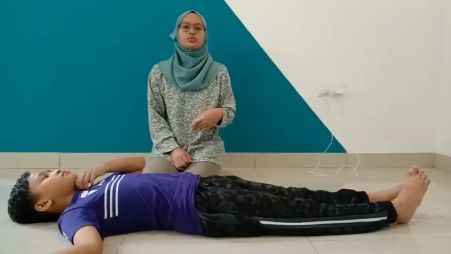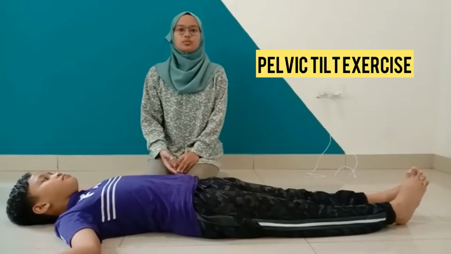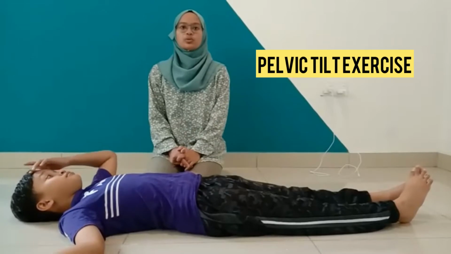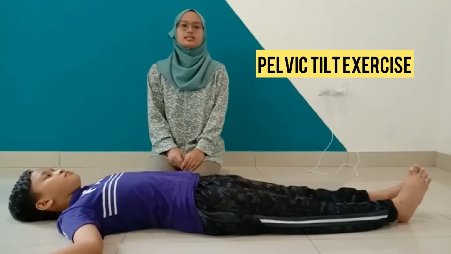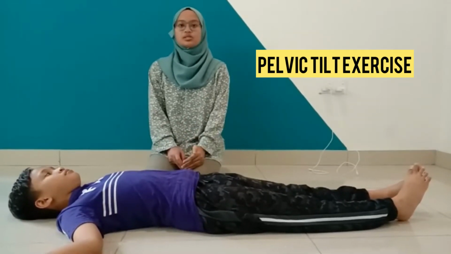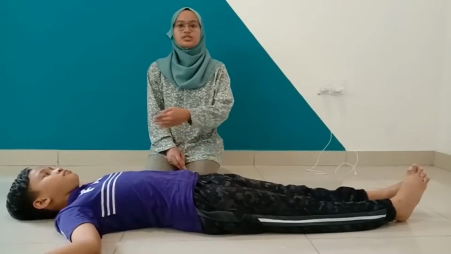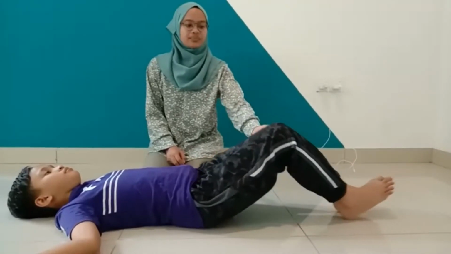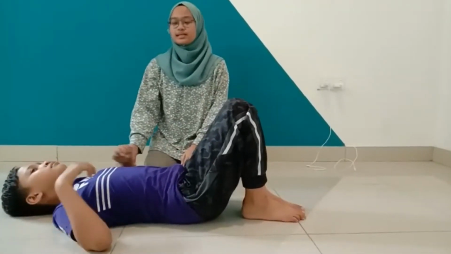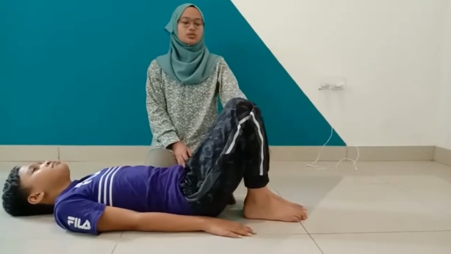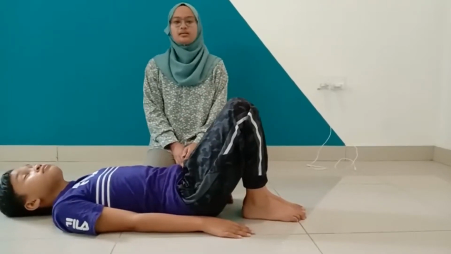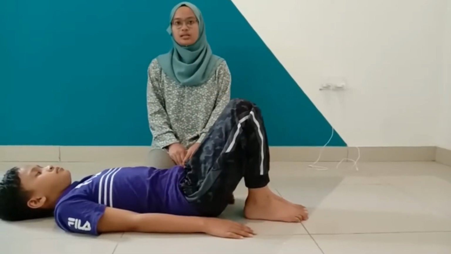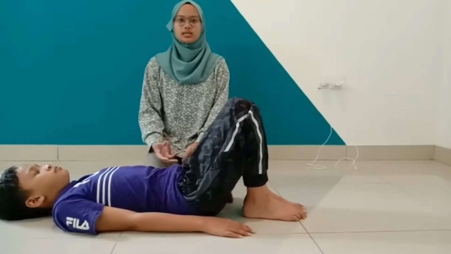I will continue to the exercise for the short-term goal, which is to strengthen the abdominal muscle. I will go to the pelvic tilt exercise for these scoliosis patients. First, ask the patients to lie down on their back and bend their knees and put their hands at their side. Okay, make sure the toes are pointed forward, and then ask the patients to pull the belly in and push the pelvis toward the ceiling.